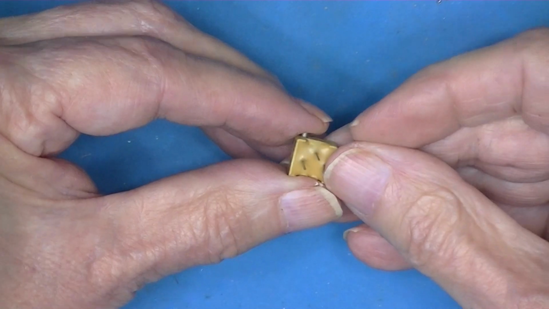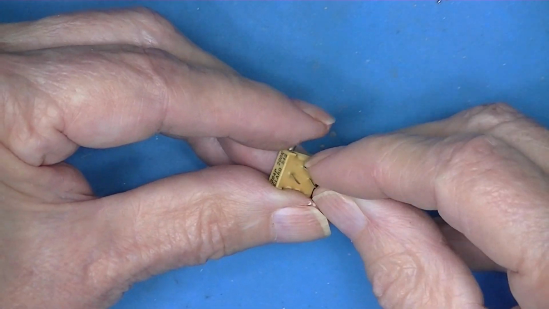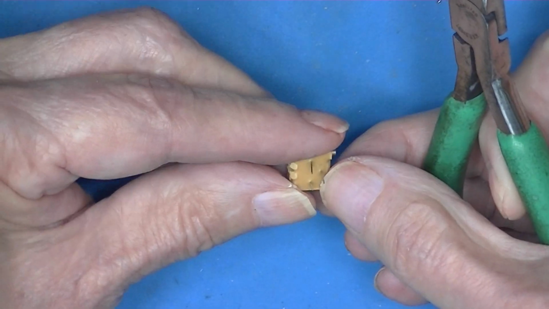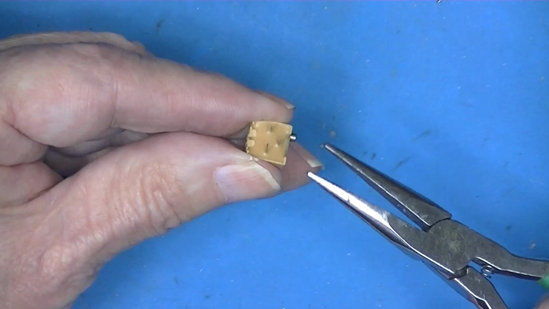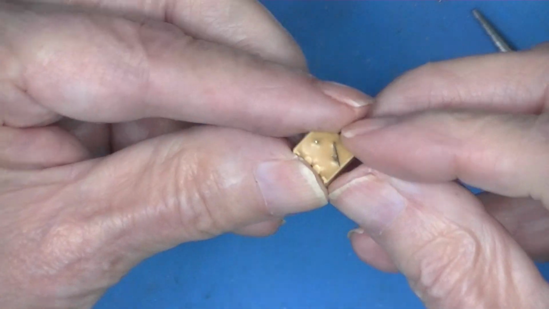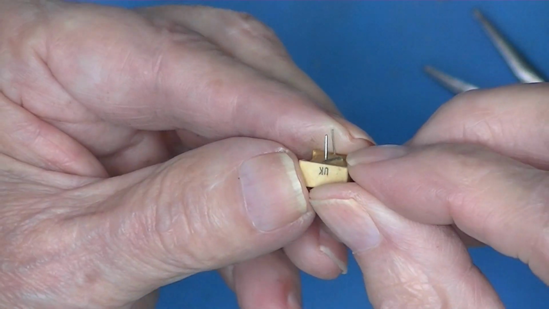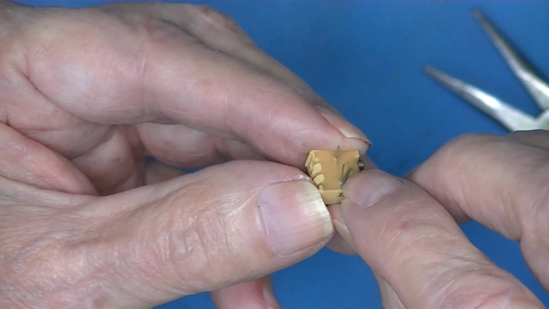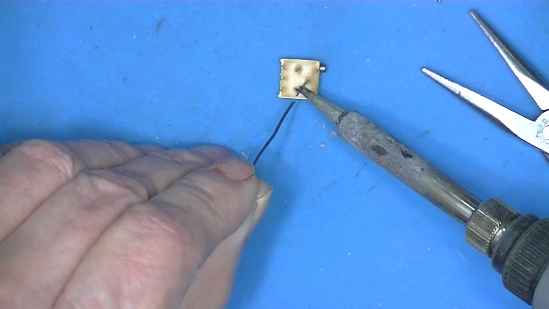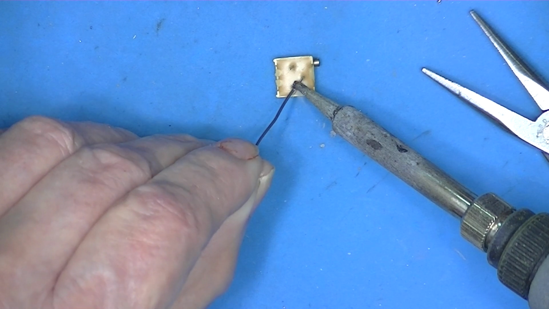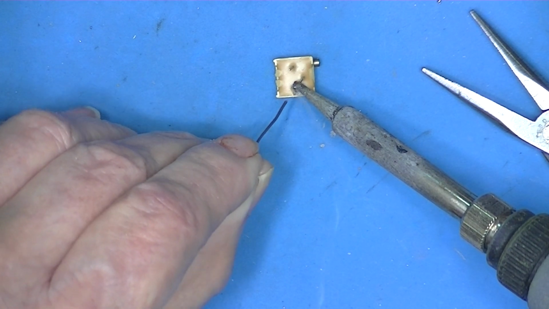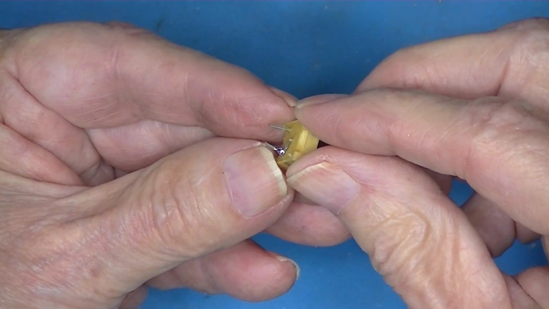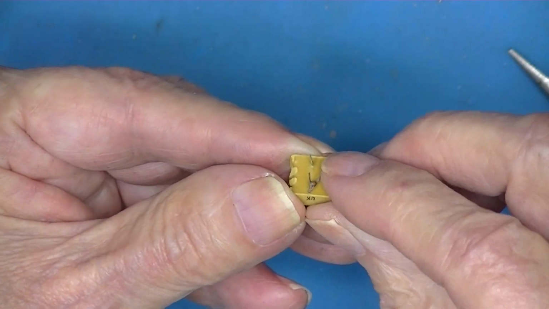And it has 3 leads, which a potentiometer tends to have. I'm going to take the center lead and bend it over until it's against one of the end leads. Then I'm going to solder it well. So I've converted it to a 2-terminal device.